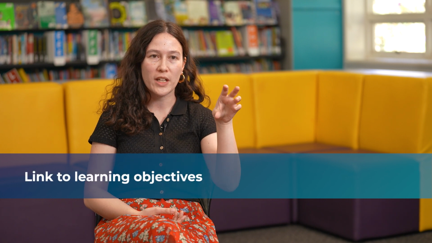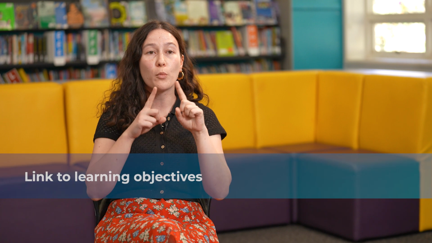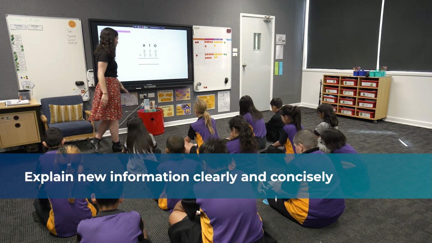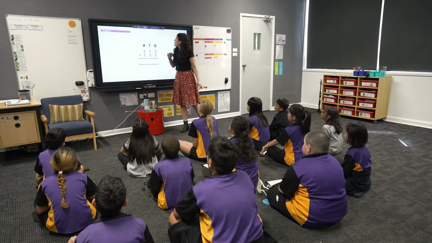Then we move on to the learning intention, so the kids know exactly what they're going to learn. Then we move on to the modelled sections. That's when the teacher is talking and the students are still participating, but through checking for understanding questions. And that's where I explain exactly what they need to do to achieve success in the lesson.